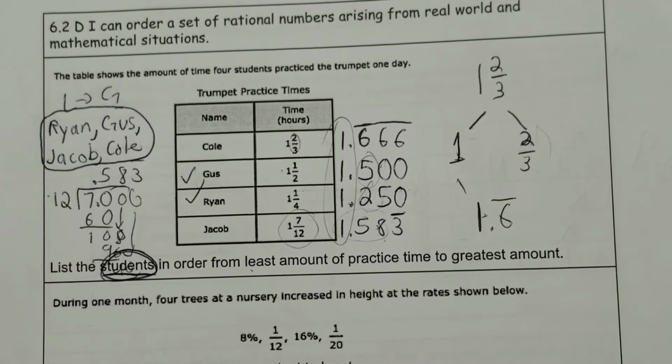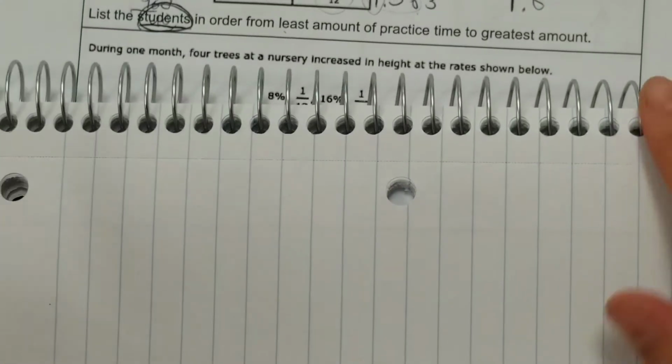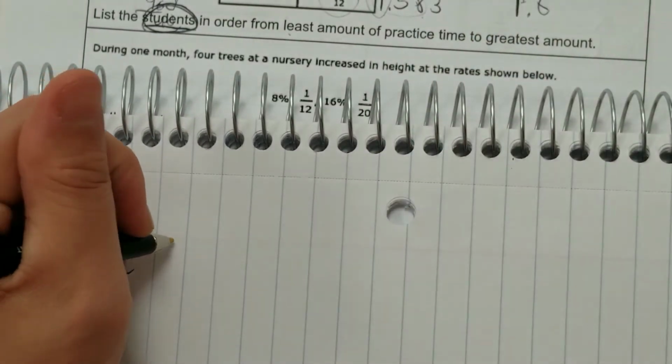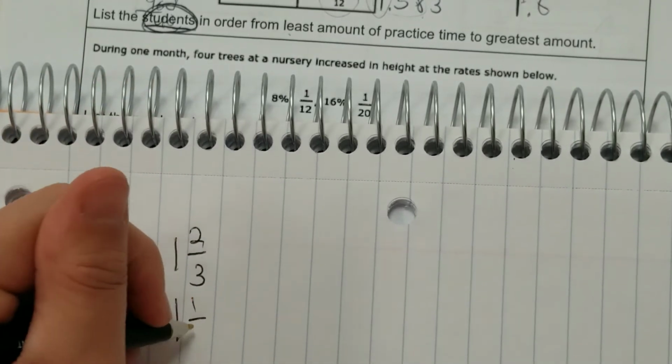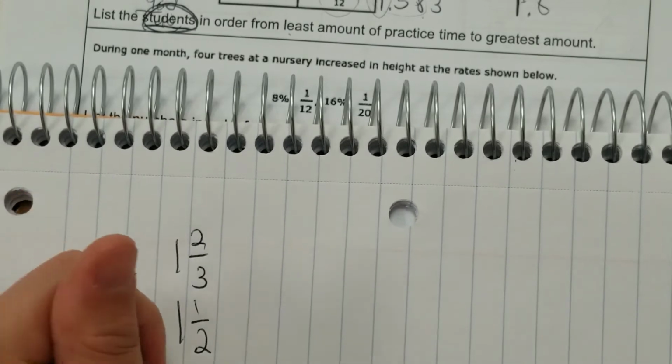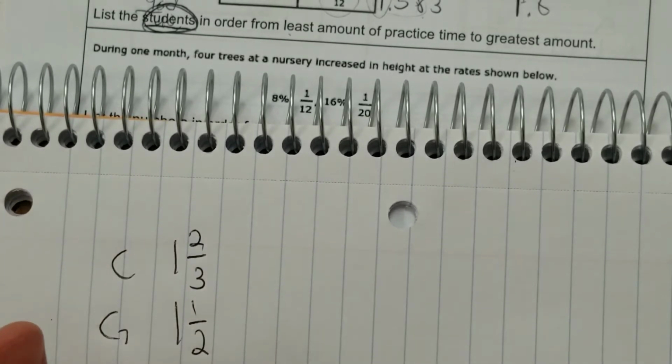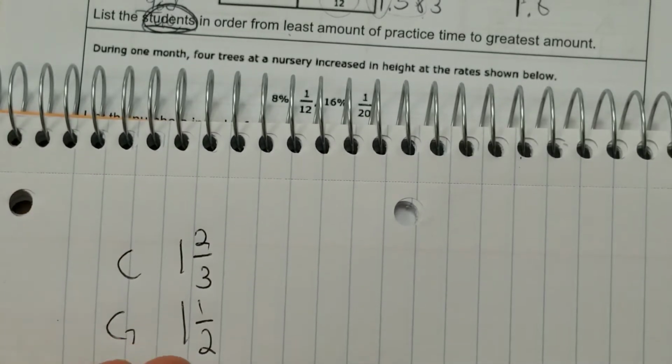If you wanted to do this in fraction form, it actually would have been slightly easier. I just want to show you how you could have done this if you wanted to make these into fractions. So we have Cole, which is 1 2/3. We have Gus, which is 1 1/2. We have Ryan, which is 1 1/4. And Jacob, which is 1 7/12.